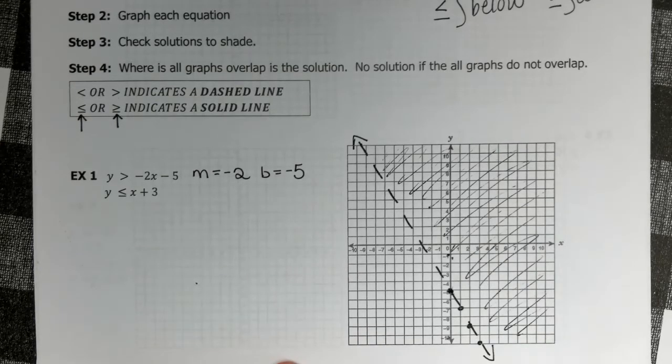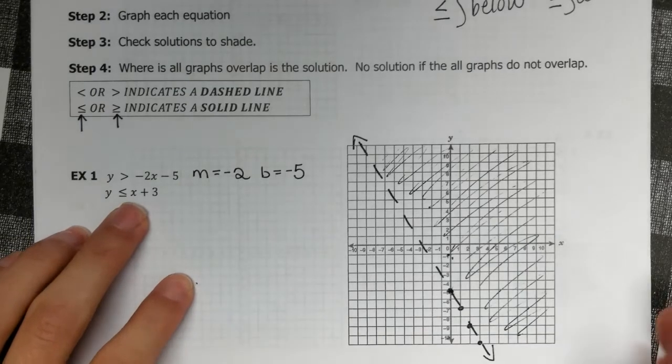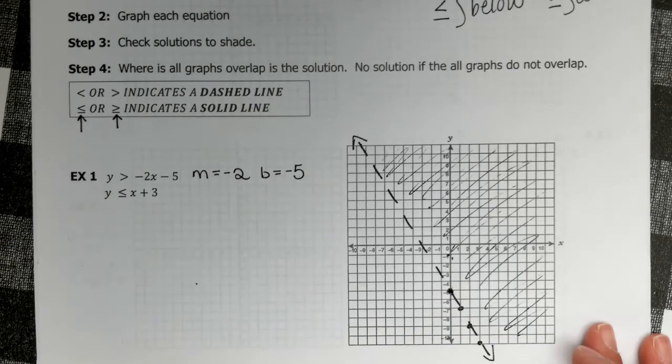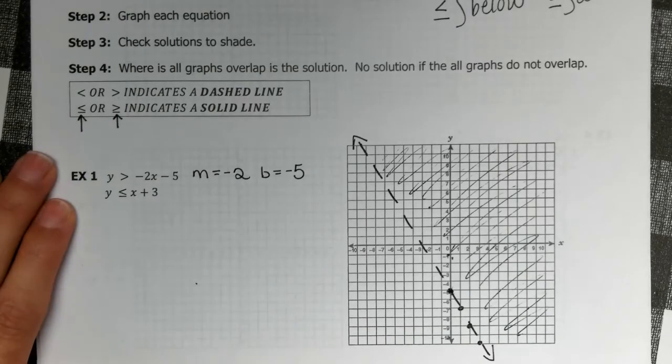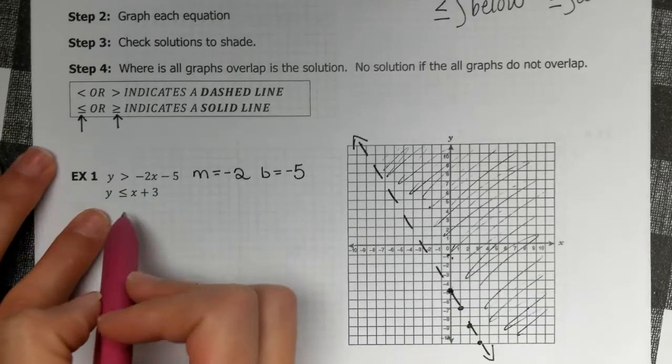If it overlaps and you're too dark and you can't graph the second equation and really see what you're doing, that's going to be an issue. And if I can't really see your second line because you shaded too dark, then I'm going to have problems grading it. So make sure that you can easily tell what you're doing.